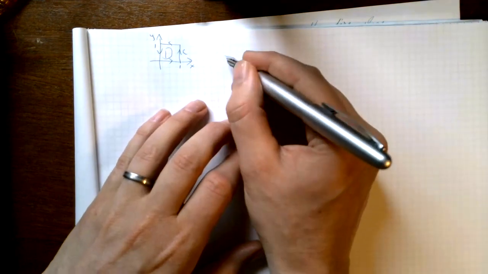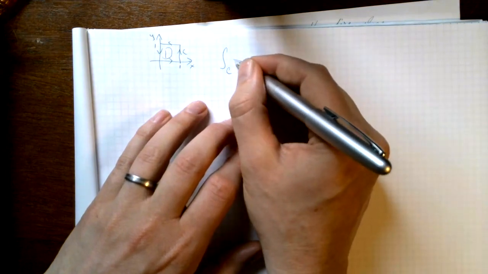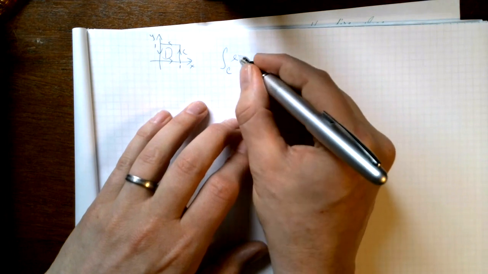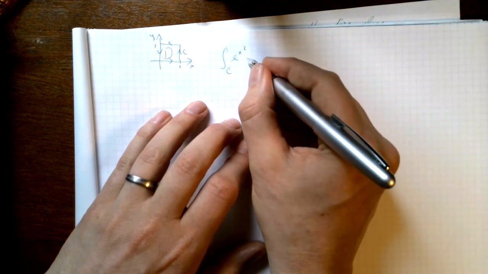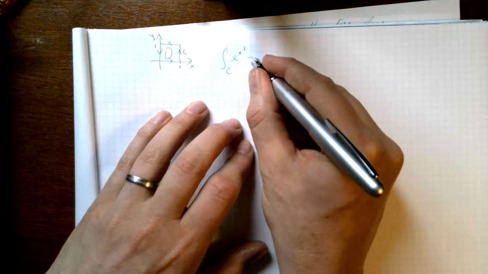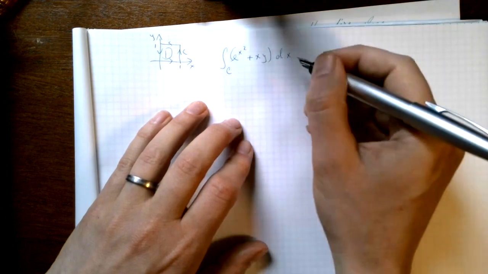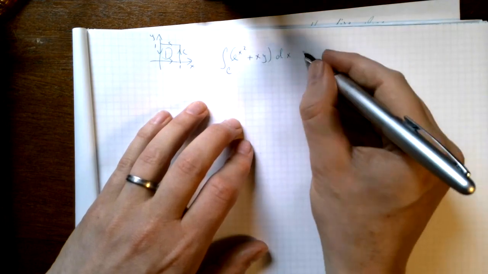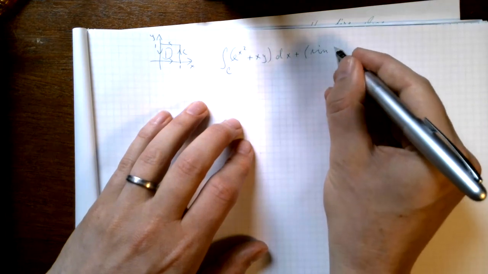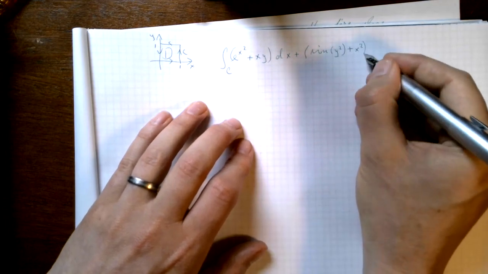So let's do the integral over C of e to the x squared, all in the exponent, plus xy dx, plus sine of y squared plus x squared dy.